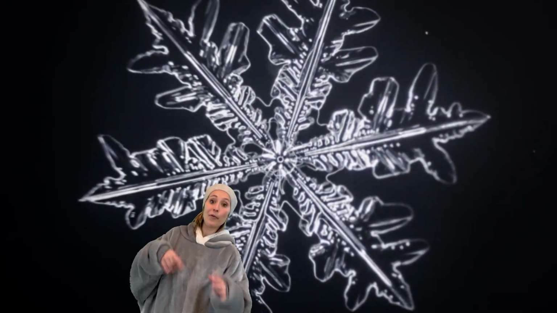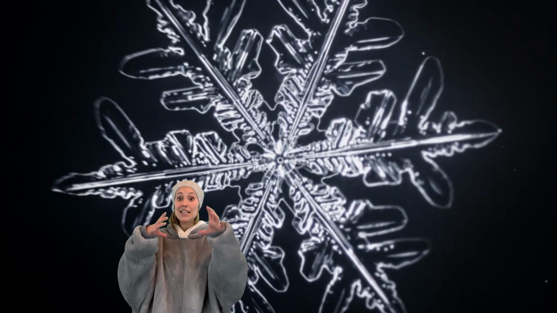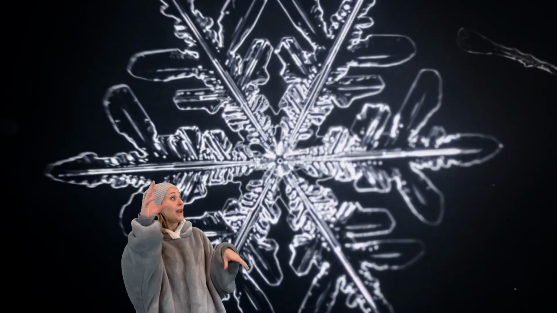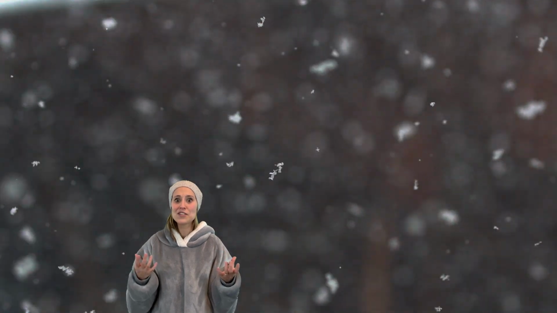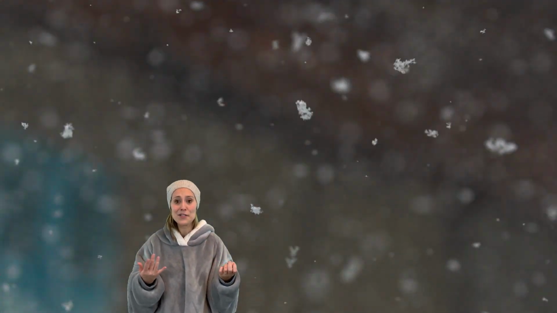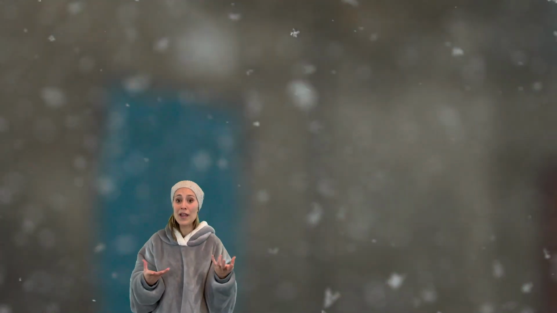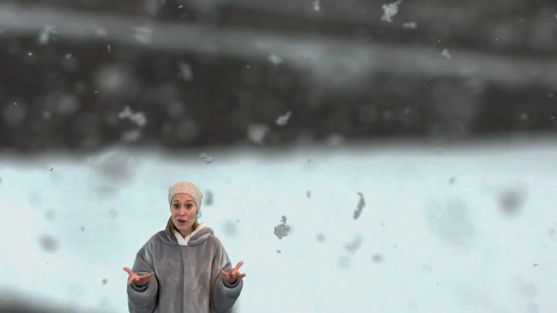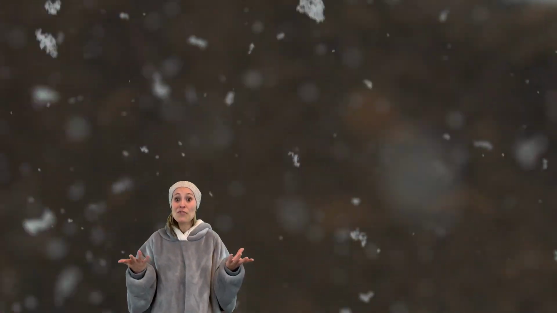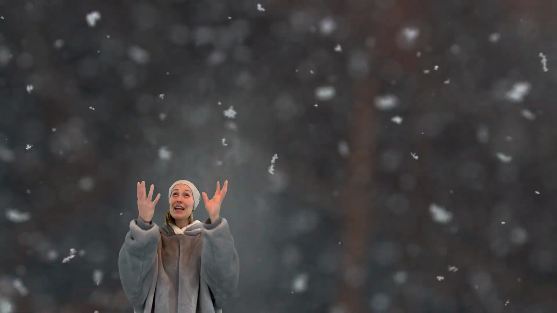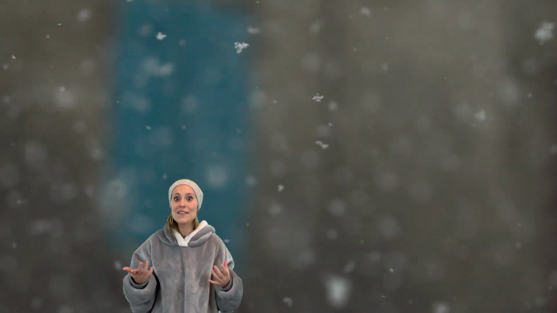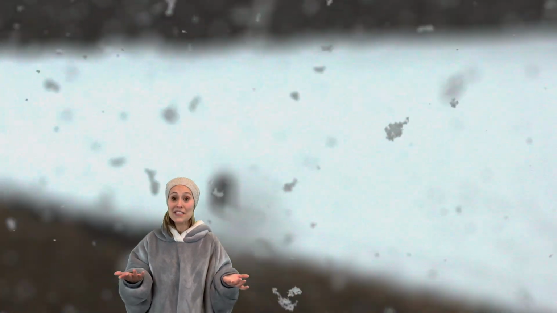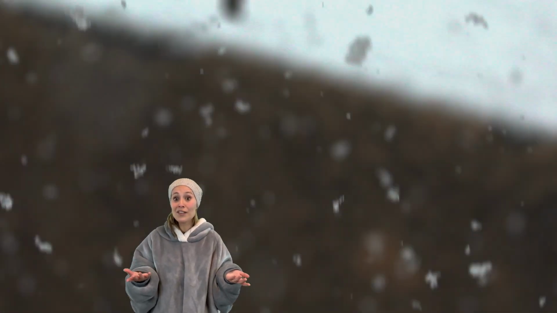And since they all bump around differently, they can have six sides with more arms coming out from the sides. And then as they're falling through the sky, depending on the temperature and the wind, it changes the shape of the snowflake. Each snowflake has its own special journey from the sky down to the ground. And that's what gives it its special shape. They say that no two snowflakes look alike.